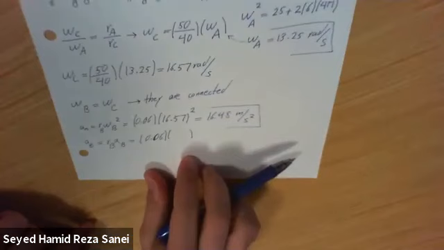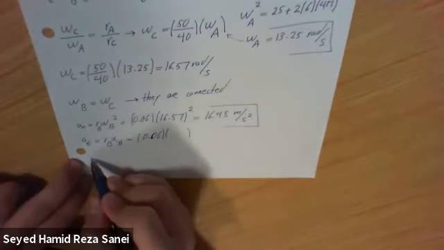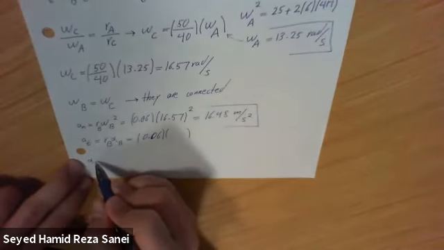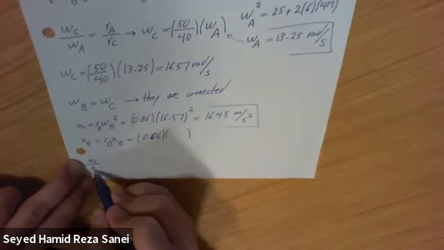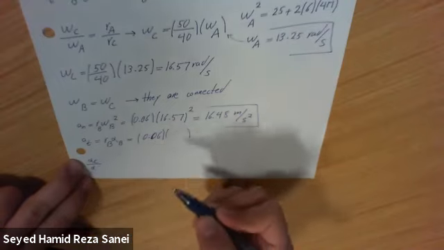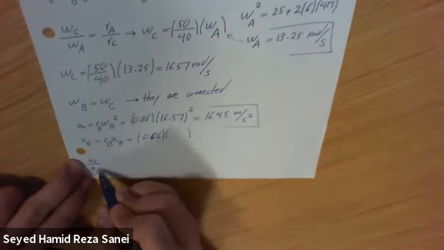So let's do that. Let's write alpha C, because that's what is connected to pulley A. But then at the end we'll conclude that alpha C and alpha B are the same thing.